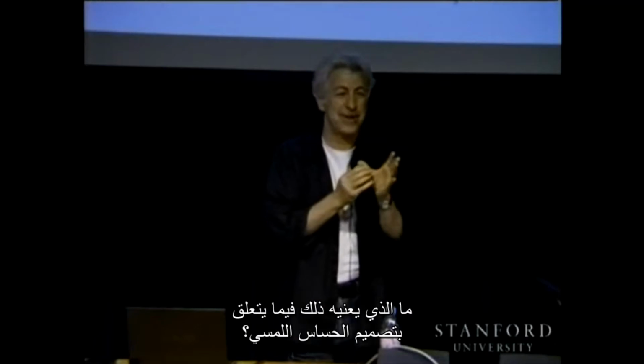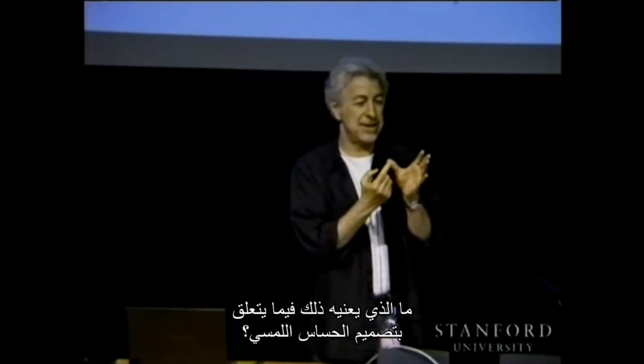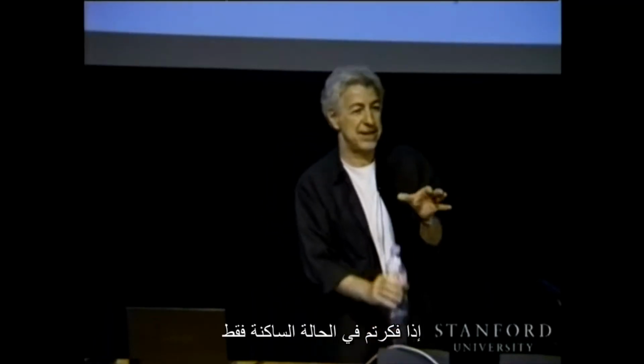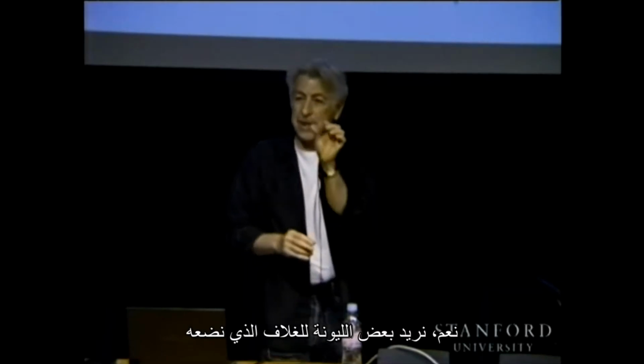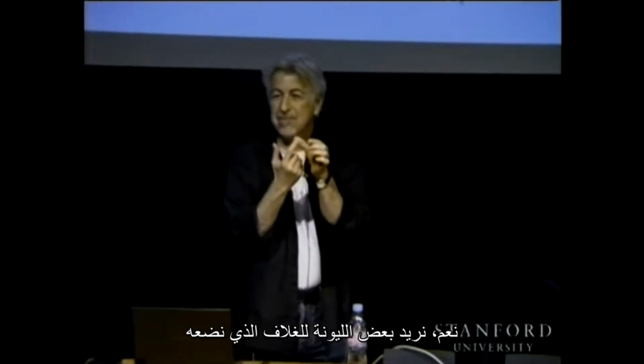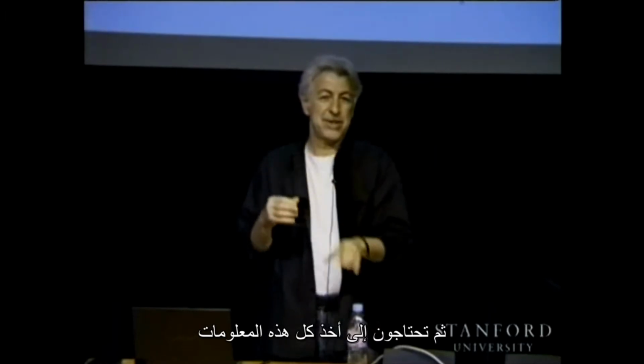So what does it mean in terms of designing a tactile sensor, if you think about the static case? Be soft, malleable. Yeah, you need some softness in the skin you are putting. Then you need to take this whole information. What kind of resolution do you need if you are touching to feel the edge? You need a lot of pixels, right?